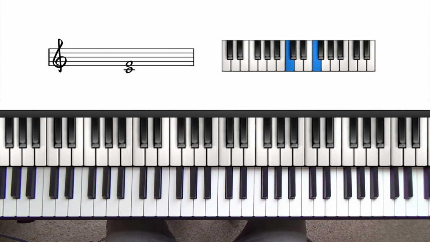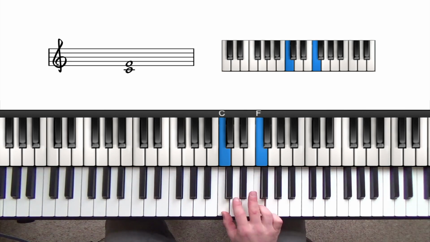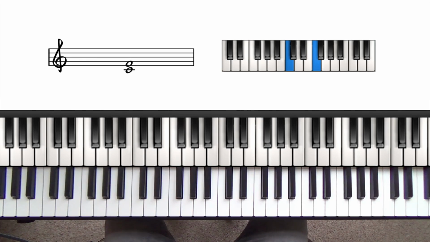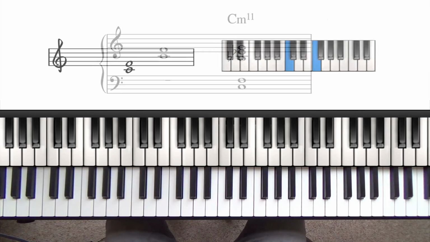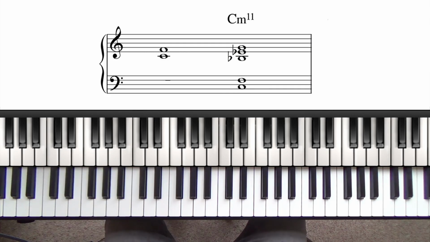Next we have the perfect fourth interval. So the perfect fourth is an interval of 2.5 steps, or 5 half steps, 1, 2, 3, 4, 5. So it's called a perfect fourth because it's neither minor or major, so it gets the name perfect. So the perfect fourth is a very consonant sounding interval, and it's used extensively to create modern sounding fourth voicings.